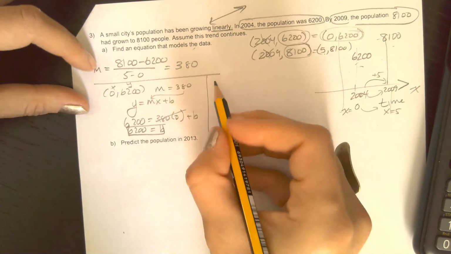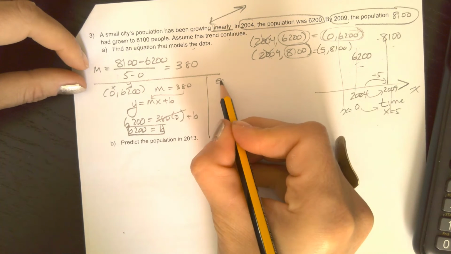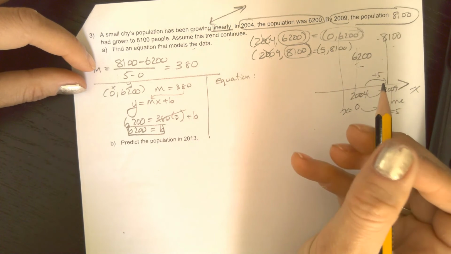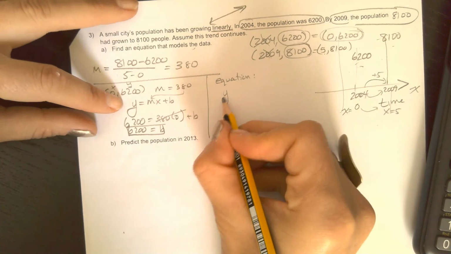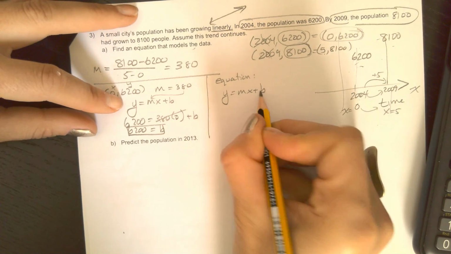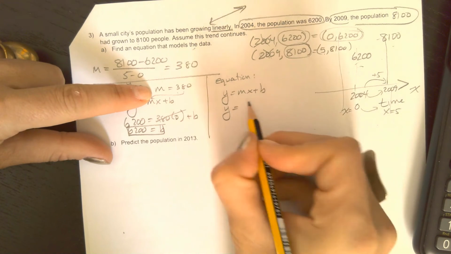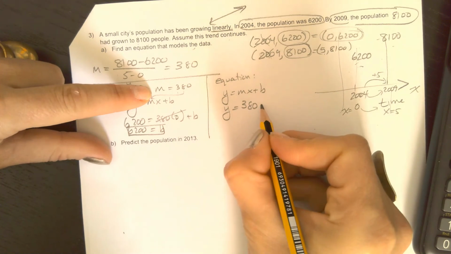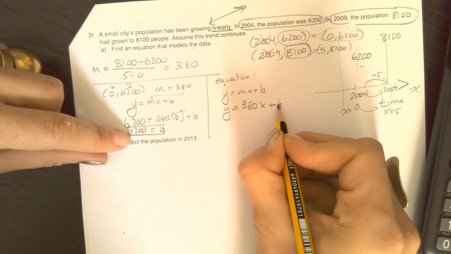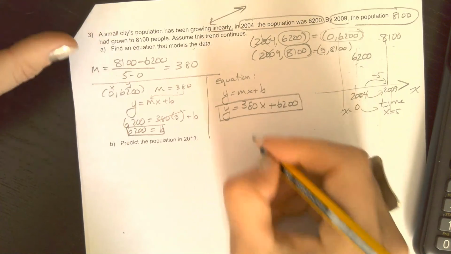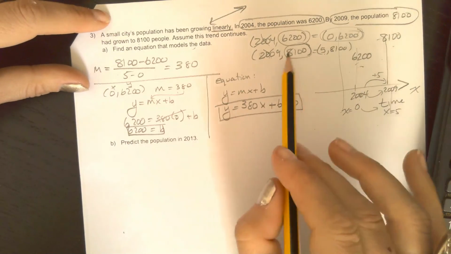Okay, so now let's make my equation. What's my favorite equation? This one. I know b and I know m, so I can go y equals 380x plus 6,200. Whew, I have my equation that represents the data here.